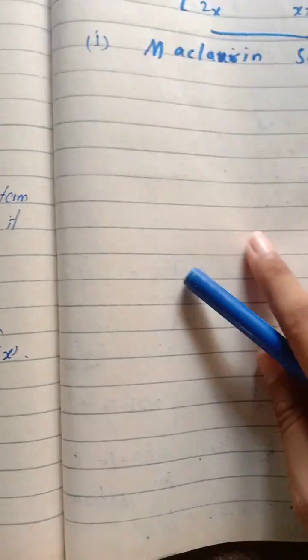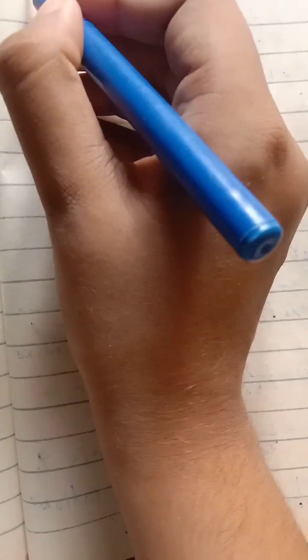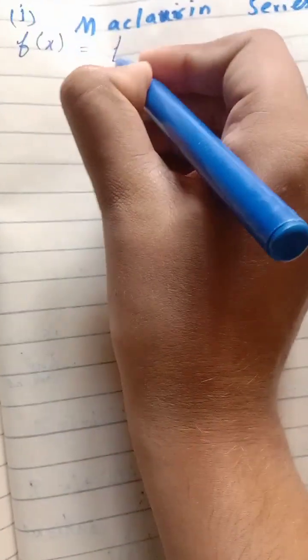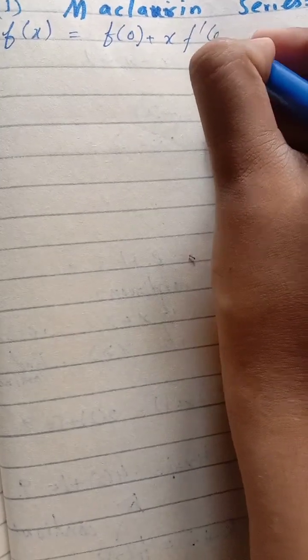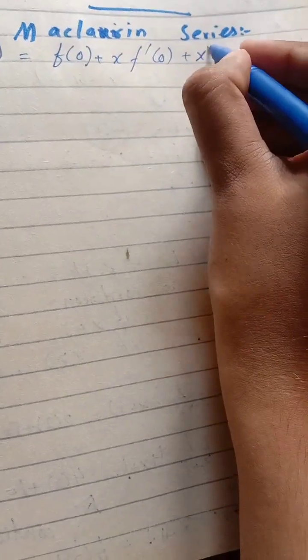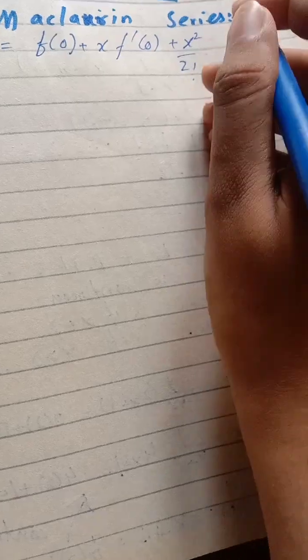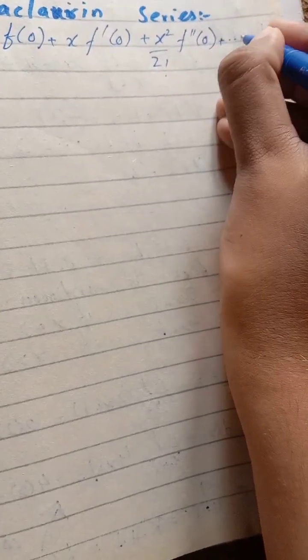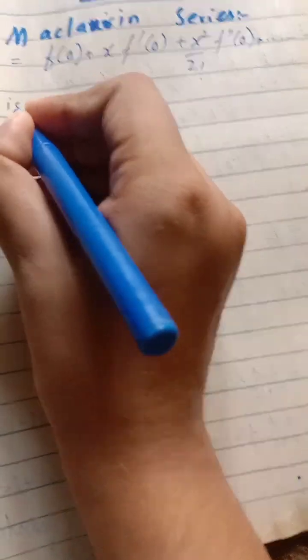Maclaurin series. For solving questions, we have to understand what the Maclaurin series is. As it's shown from its definition, it is basically a series. A function f of x is equal to f of 0 plus x f prime of 0 plus x squared by 2 factorial f double prime of 0, and so on.